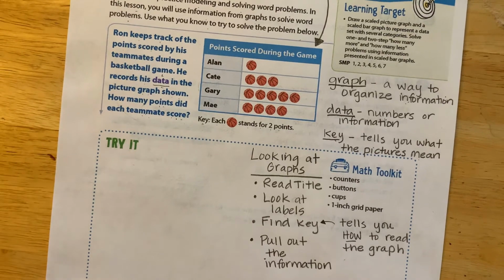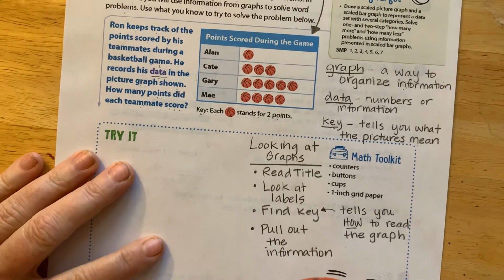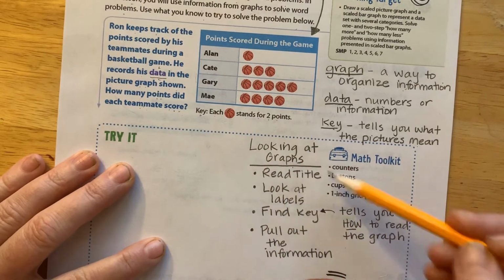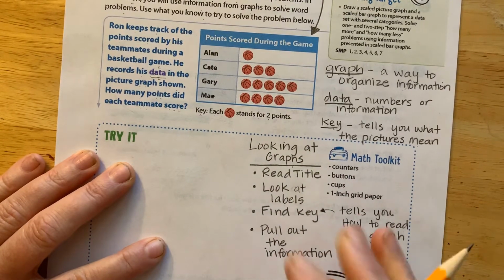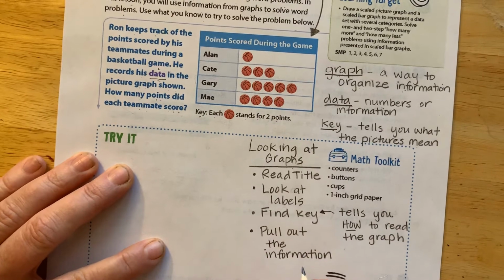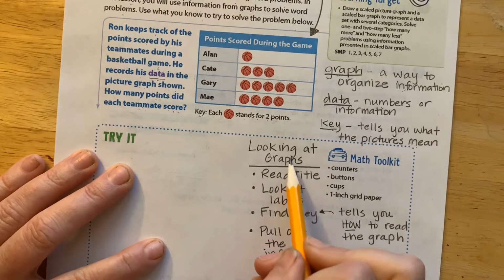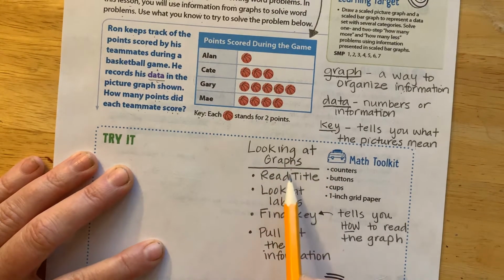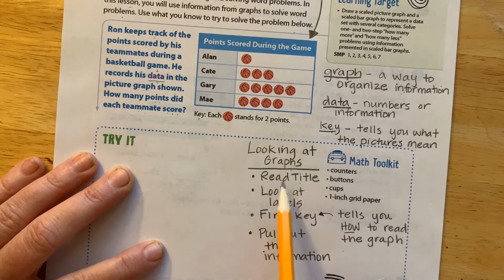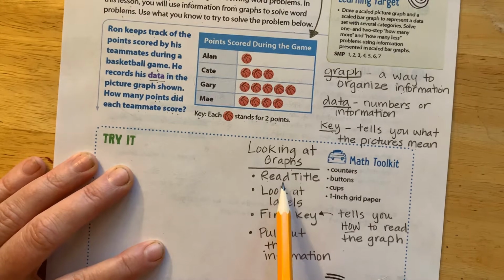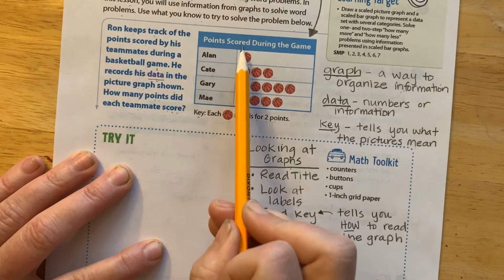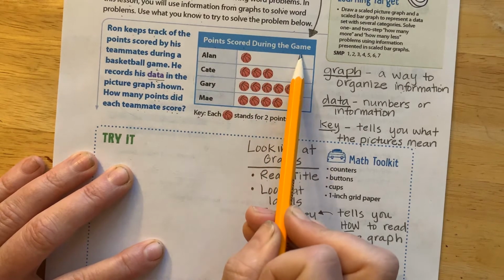So when you look at a graph, there are 4 things that you need to do. I've written them here, and I'm going to use this as I go through this lesson. Anytime you come to a graph, the first thing you want to do is read the title. You want to know what the graph is talking about. So if I read the title: points scored during the game.